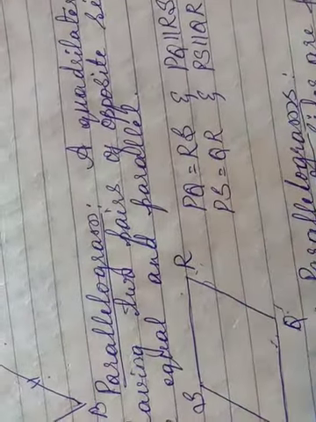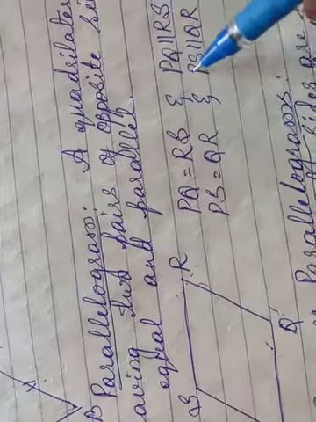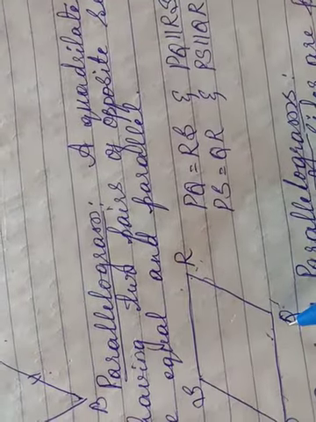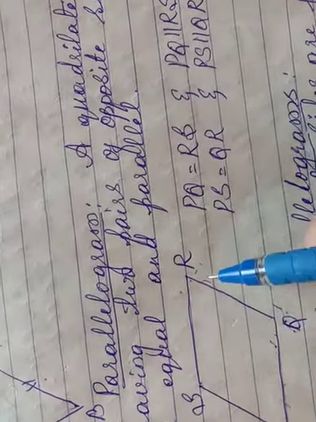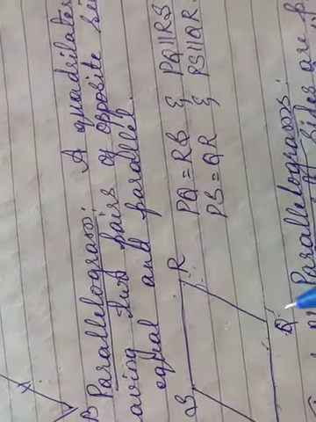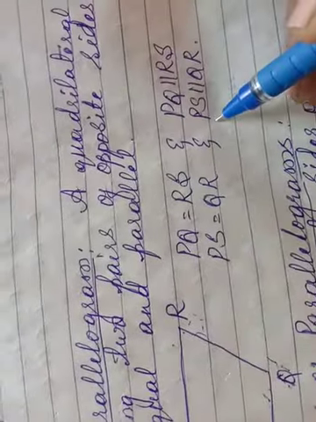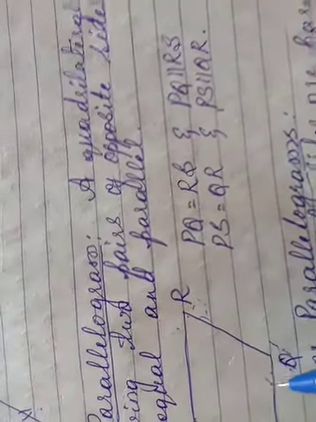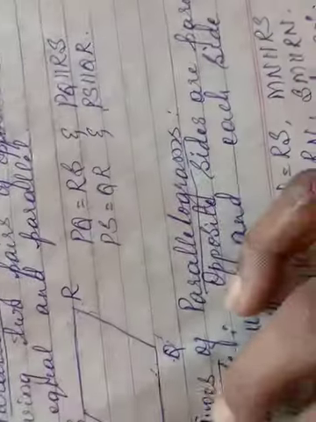That is, PQ equals SR and PQ is parallel to SR, and PS equals RQ and PS is parallel to QR. This is nothing but a parallelogram. You can see the properties here.